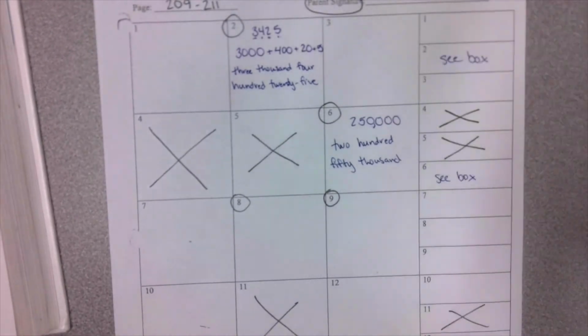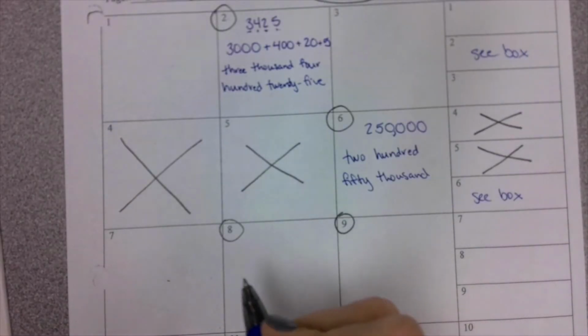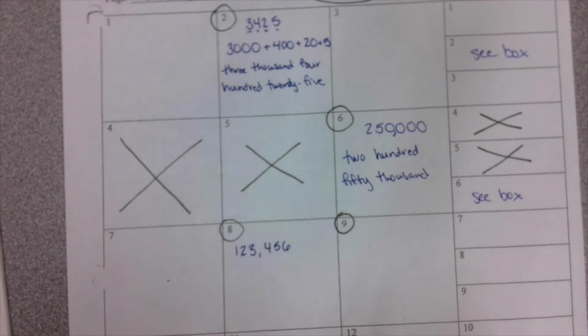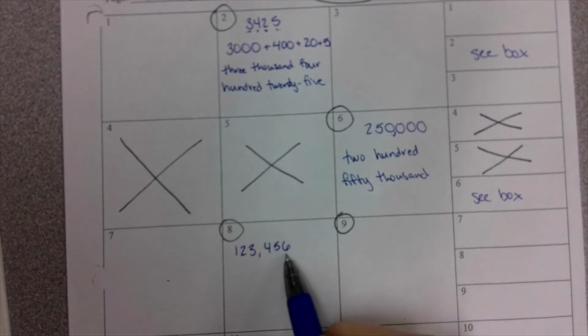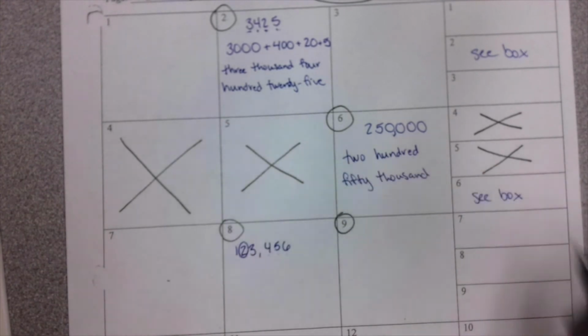Moving down to number 8. It says which digit in 1, 2, 3, 4, 5, 6 is in the 10,000s place? Well, ones, tens, hundreds, thousands, 10,000s, 100,000s. So which is in the 10,000s place? The 2. So you can just write 2 for number 8.